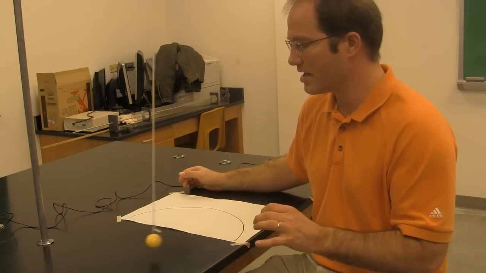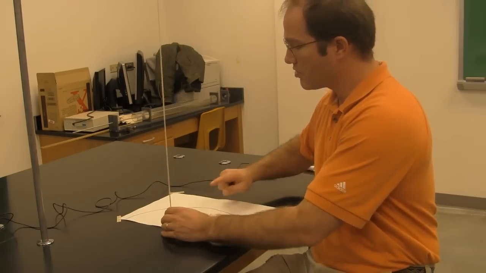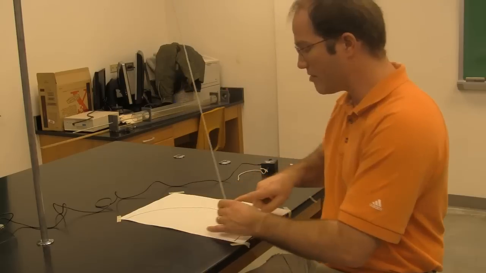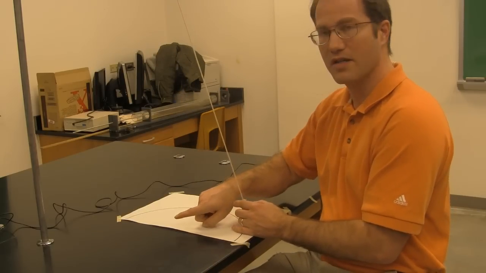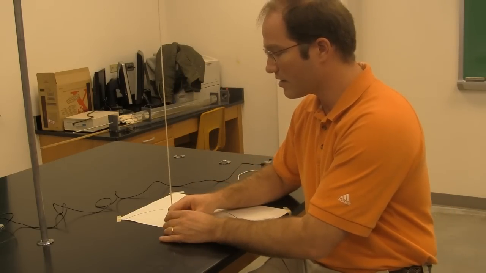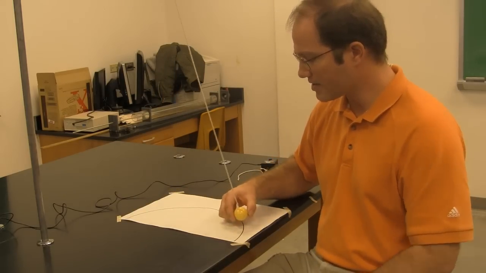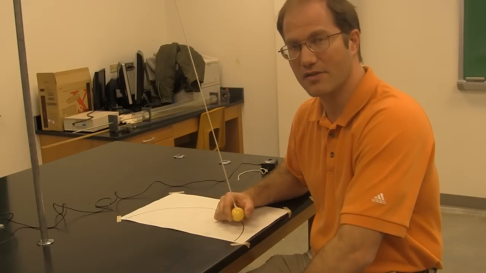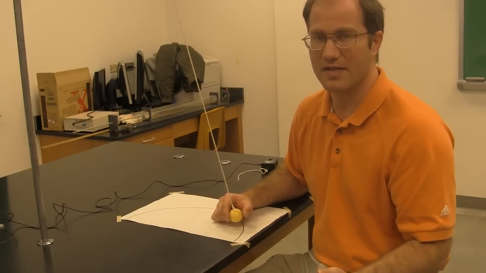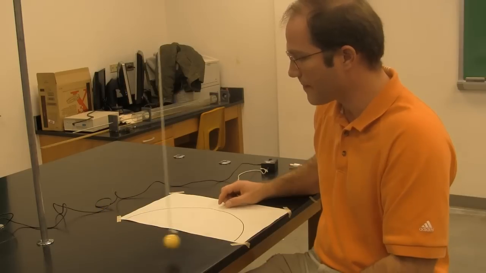so because there is at all times a force directed inward toward the center of the circle. No matter where the ball is, the force is directed toward the circle's center. This force is called a centripetal force, and it causes the ball to have a centripetal acceleration. Now the ball's speed is not changing. It's traveling at a constant speed all the way around here.